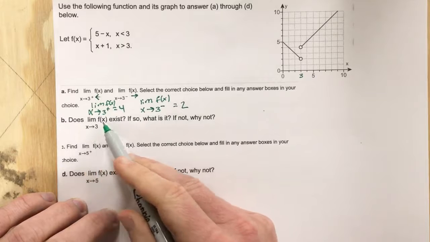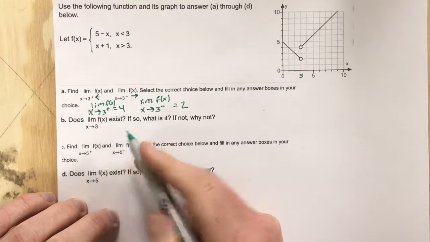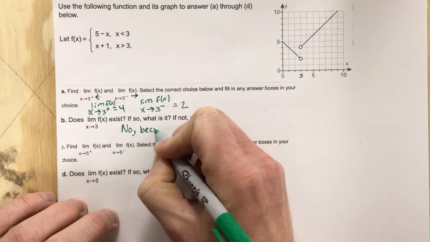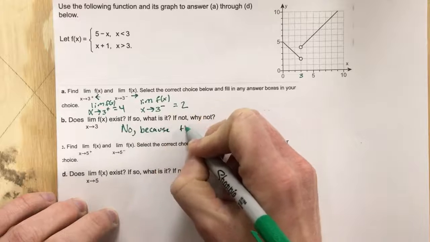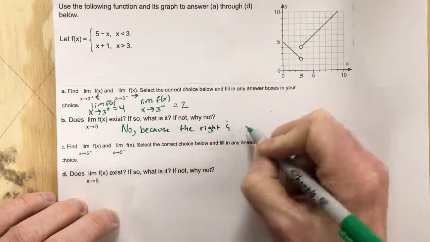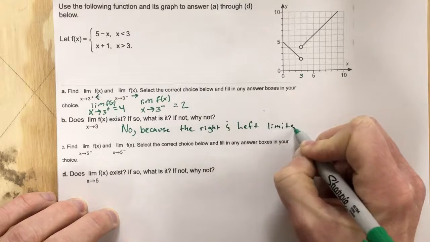It says, does the limit as x approaches 3 of f of x exist? The answer to that is no. No, because the right and left limits aren't equal.